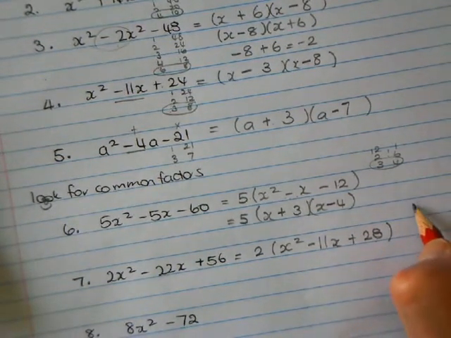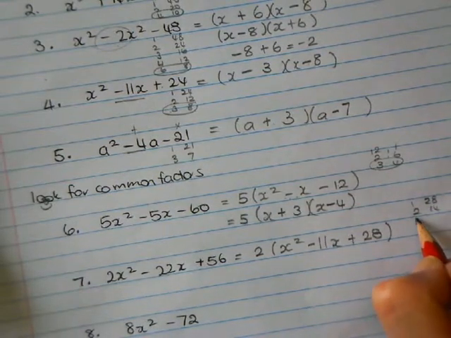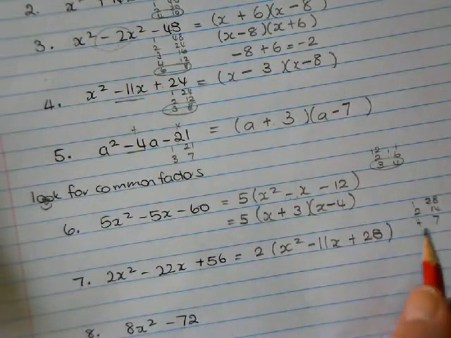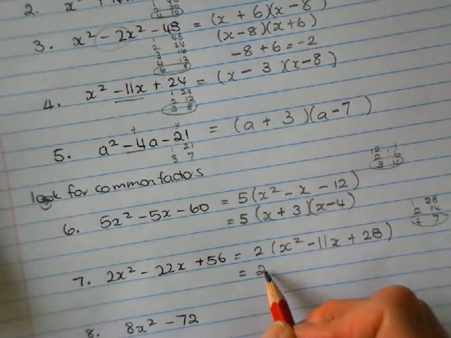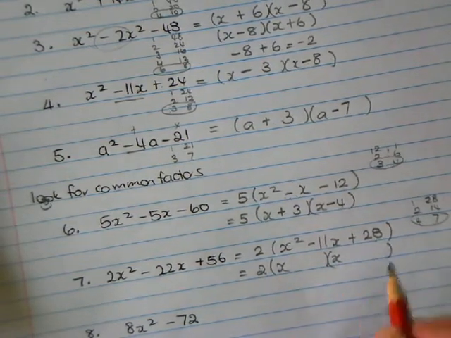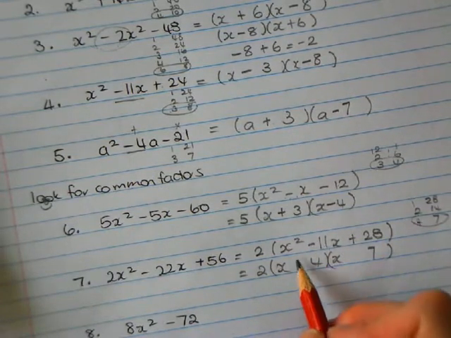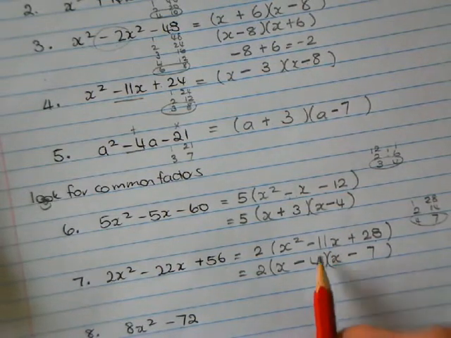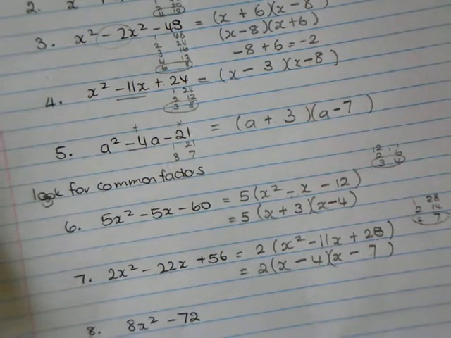Okay, the factors of 28 are 1 and 28, 2 and 14, 3 doesn't go, 4 times 7 is 28. There we go, 4 and 7 can definitely make 11. So remember to write the 2 out the front, set your 2 brackets up, x and x, 7 and 4, and remember we need to make negative 11, so it's going to be negative 4, take off 7 to get me negative 11. 4 times 7 is 28, and a negative times negative gives me a positive.